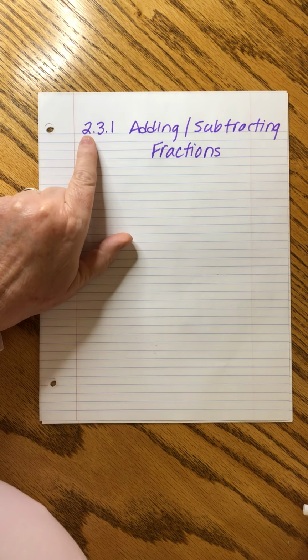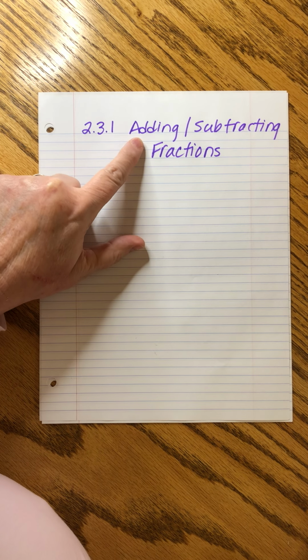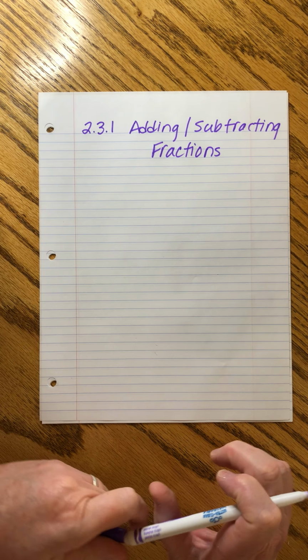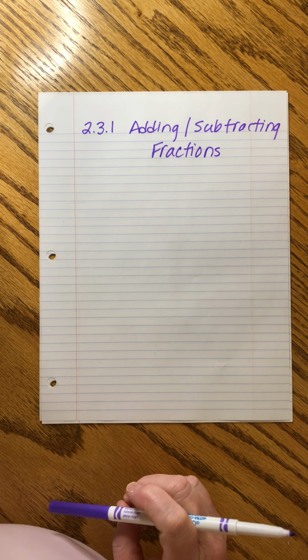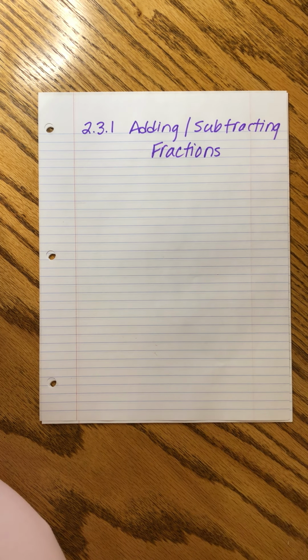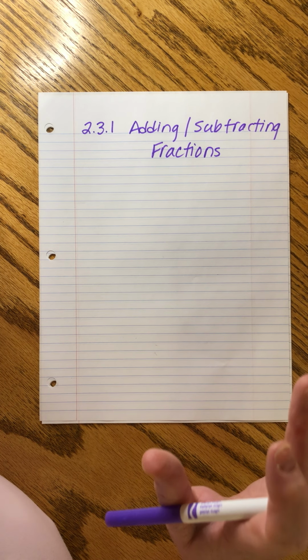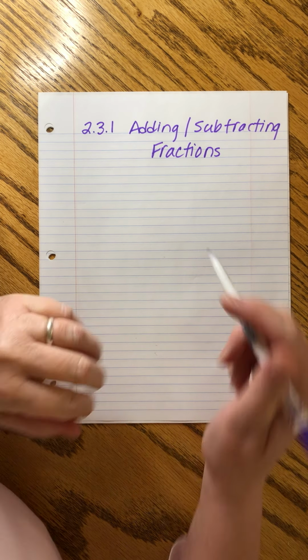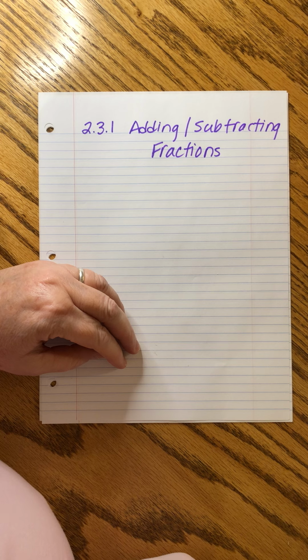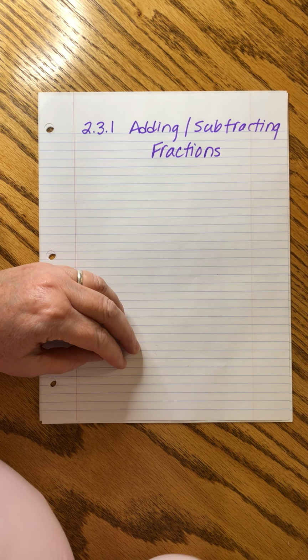There's sections 2.3.1, which involves adding and subtracting fractions, and then 2.4.1, which is multiplying and dividing fractions. One of the things that everyone finds super confusing about fractions is that there are different rules for the different operations, adding, subtracting, multiplying, and dividing. That's what's confusing, is that there are different rules and it's very hard to remember which you do when.